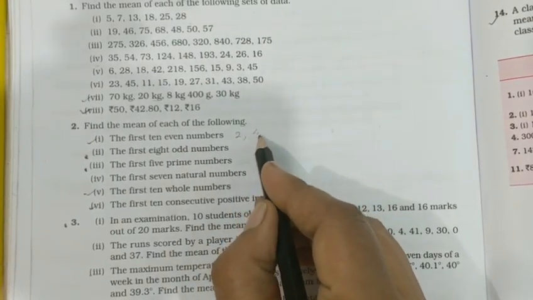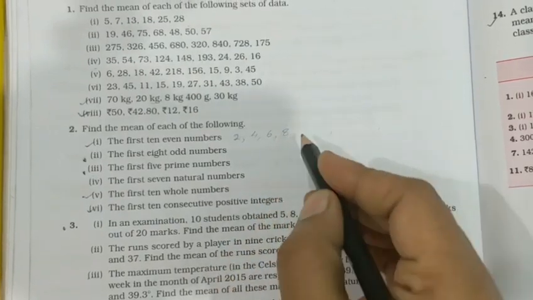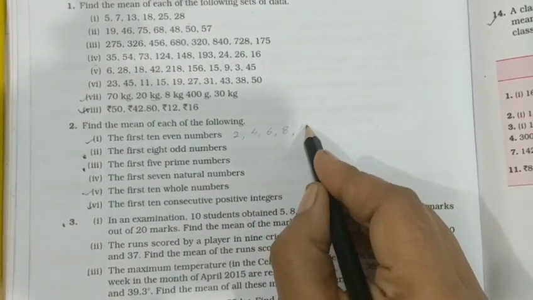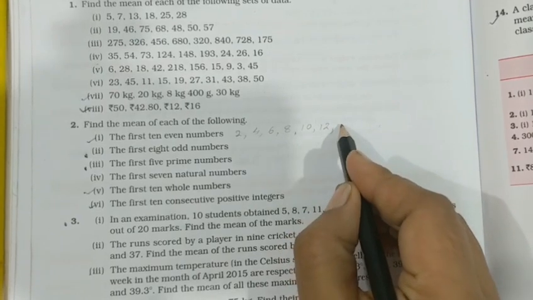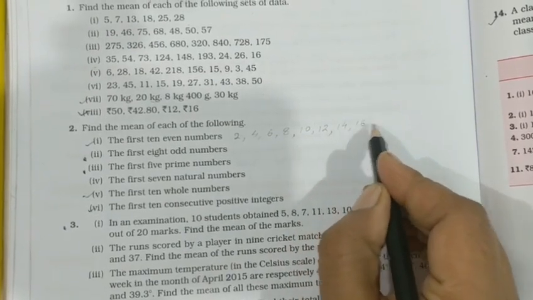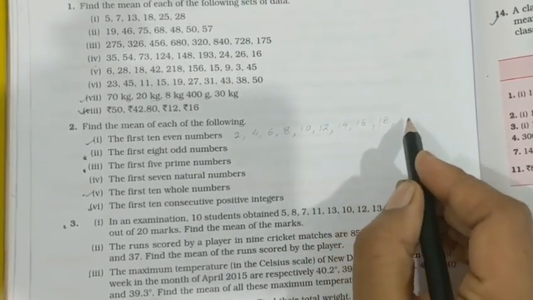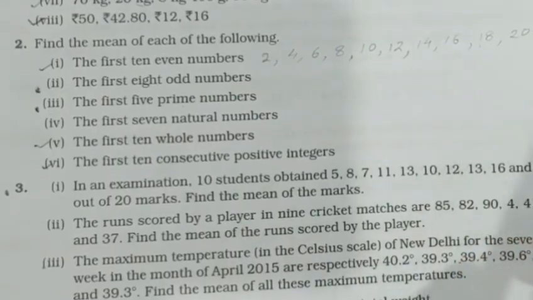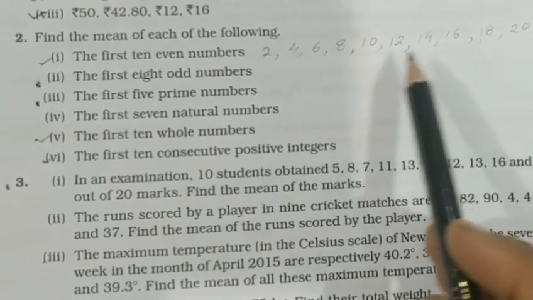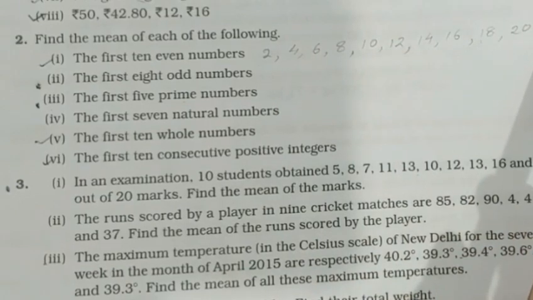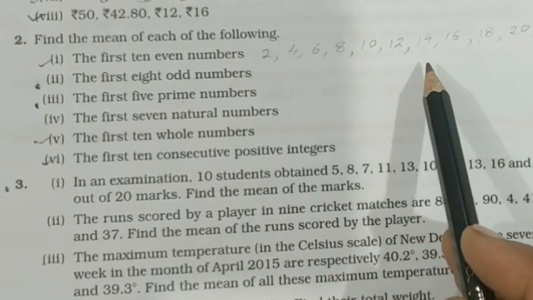2, 4, 6, 8, 10, 12, 14, 16, 18, 20. These are the first 10 even natural numbers. So how will you find their mean? Sum up all these 10 values and divide by 10. You will get the mean.